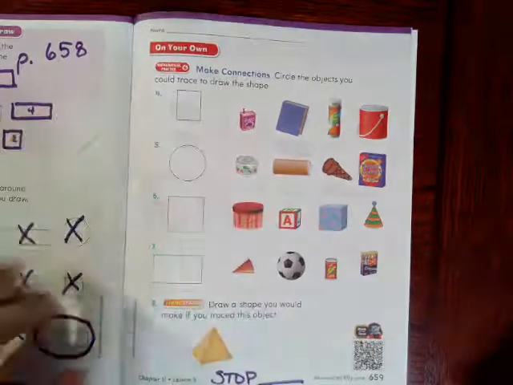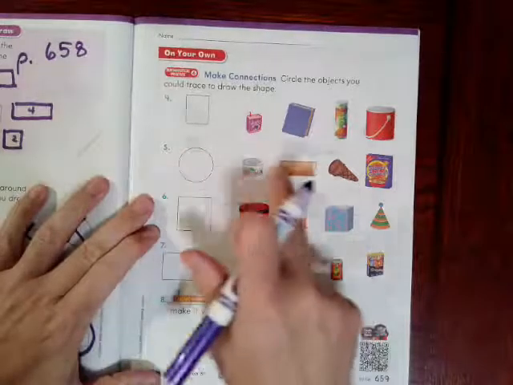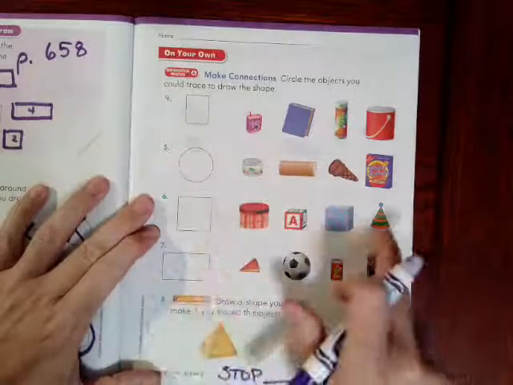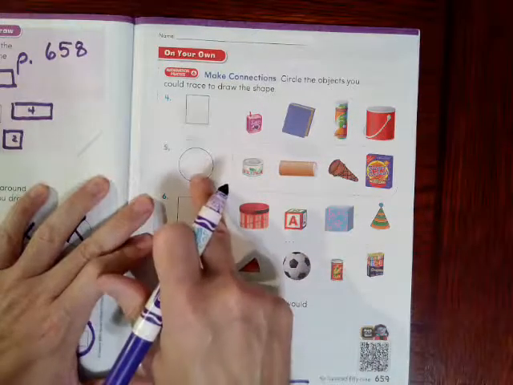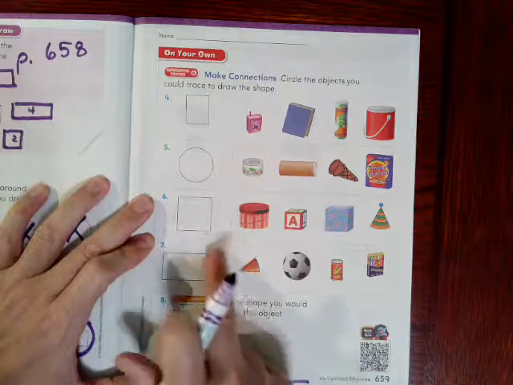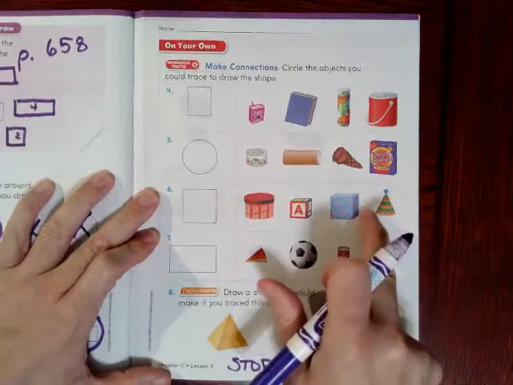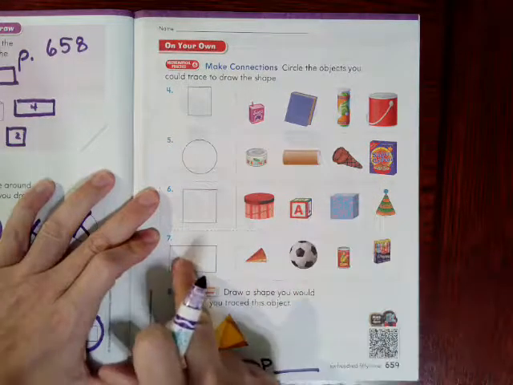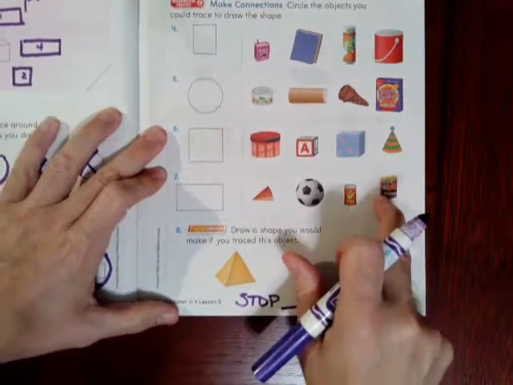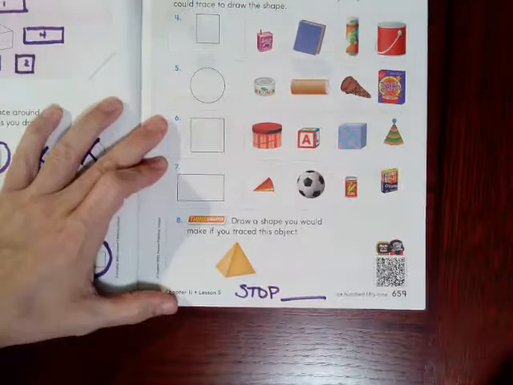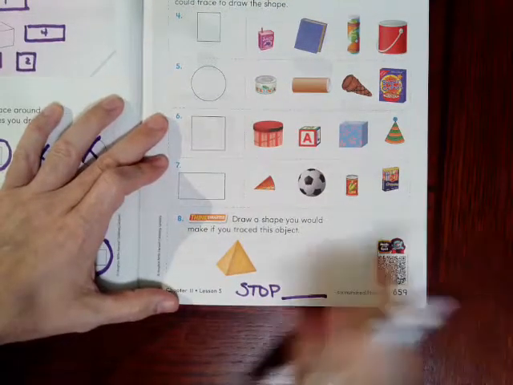So that's what you're going to do for these problems on this page. Here you're going to look for shapes that could give you a circle. Here you're going to look for shapes that could give you a square, and here shapes that could give you a rectangle.